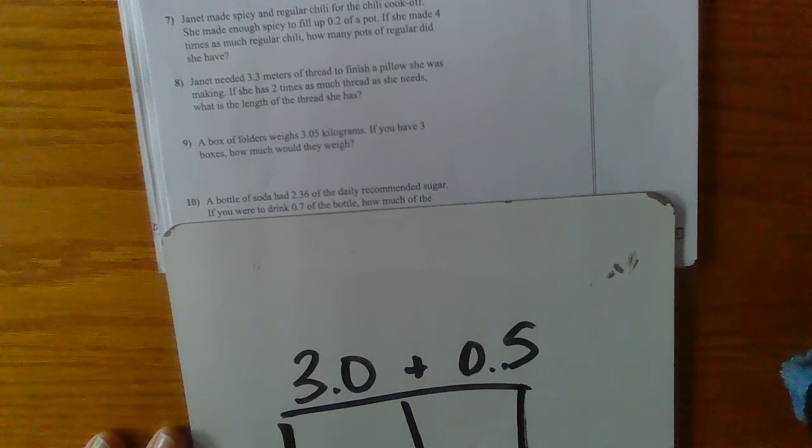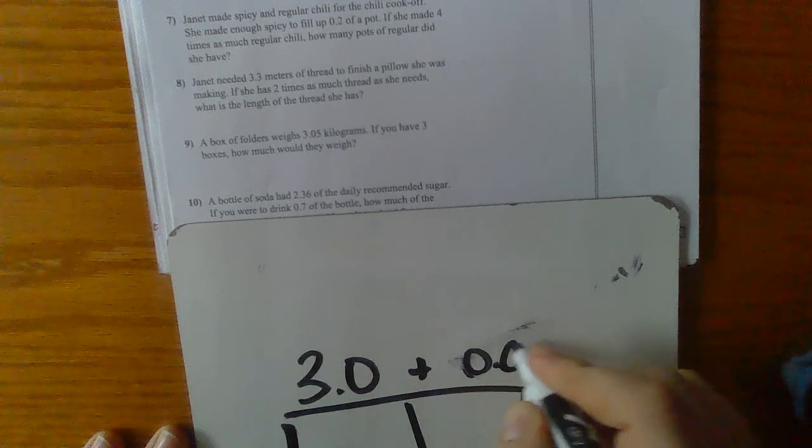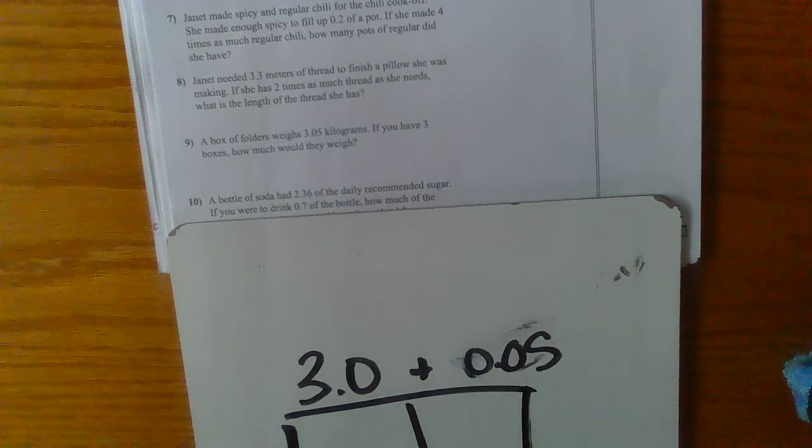I'm messing up. And then just put those together. 9.15. 0.15. I just messed myself up. Just do the regular multiplication.